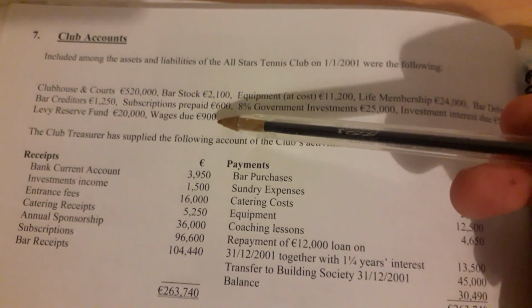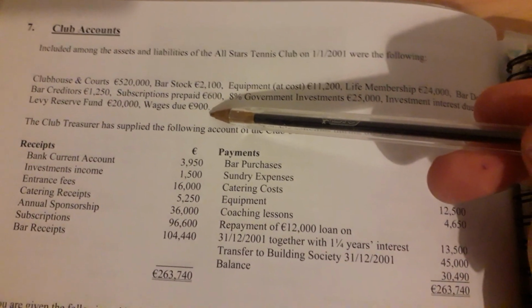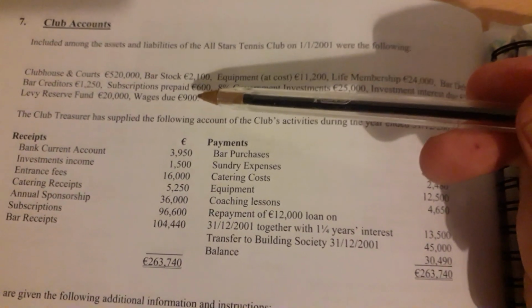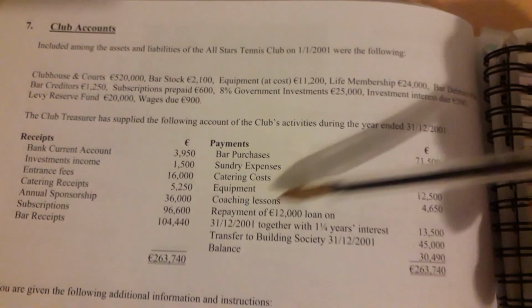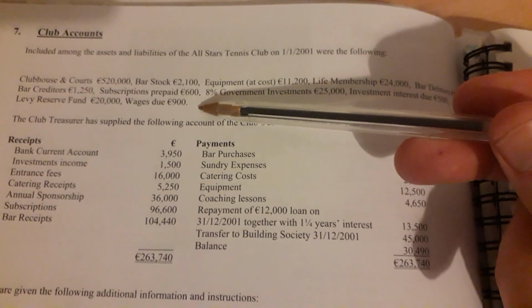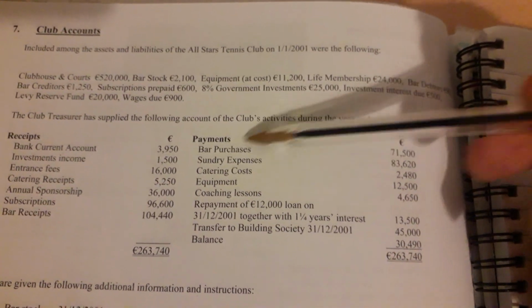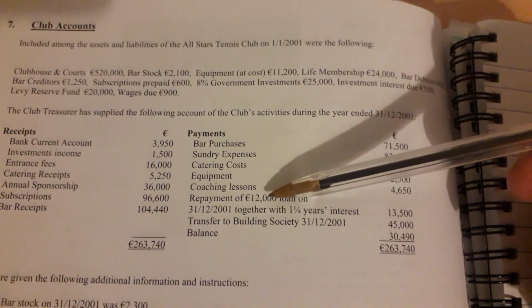Now, the reason we have some work to do there is because at the start of the year we had this wages due 900. So we owed our employees 900 at the start of the year. Now we assume that during this year we paid out that 900 to our employees. We couldn't keep them waiting for more than a year for their wages. So we assume it was paid out during this year sometime.